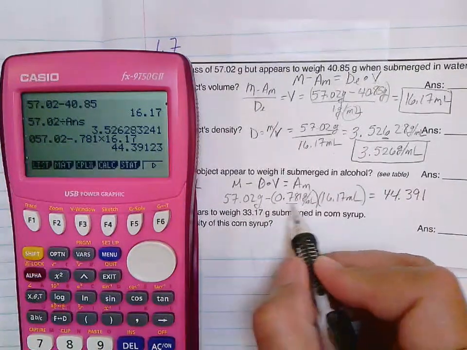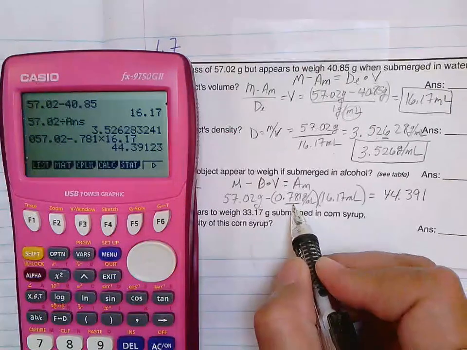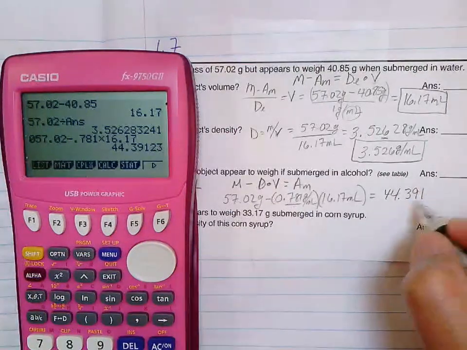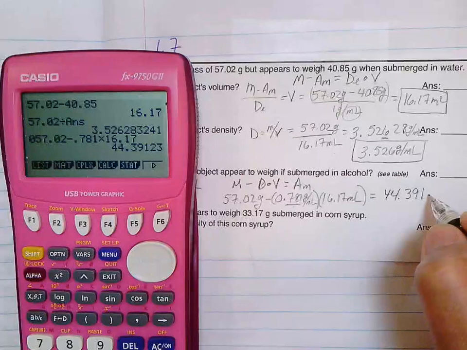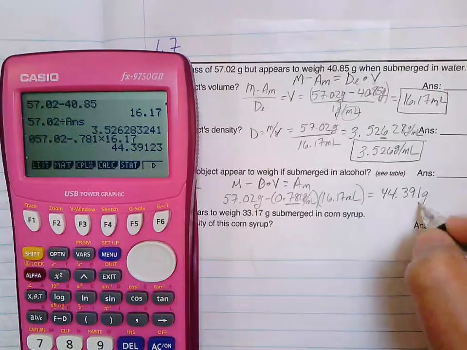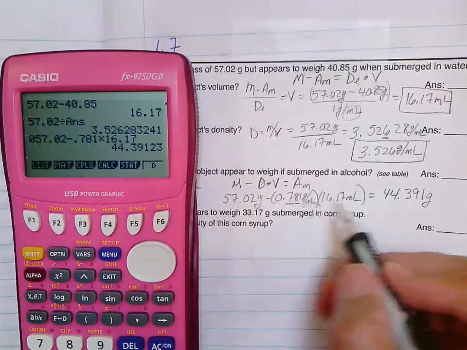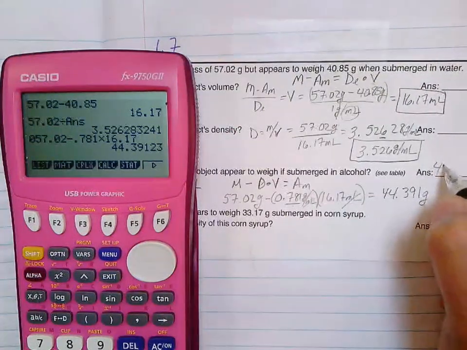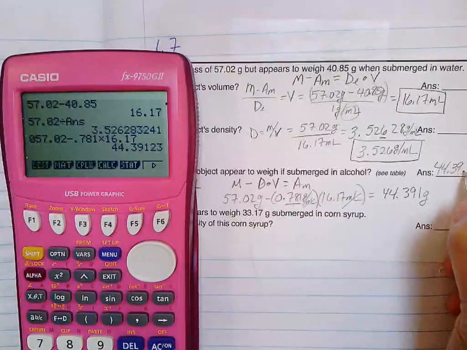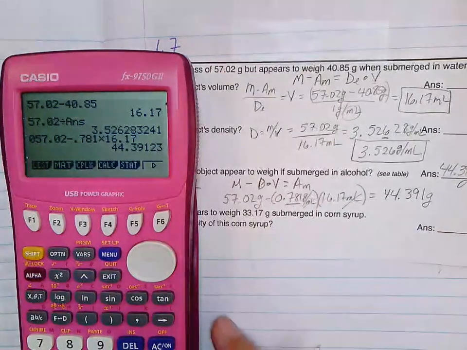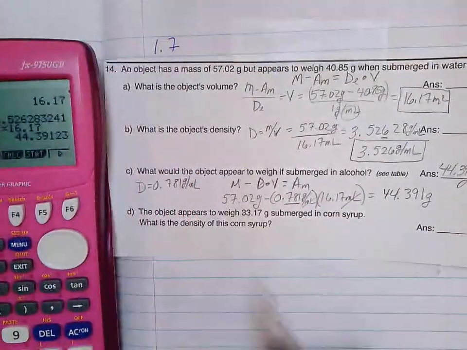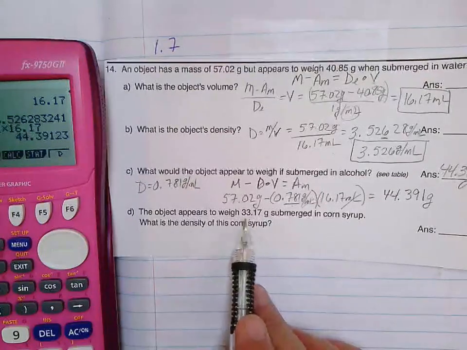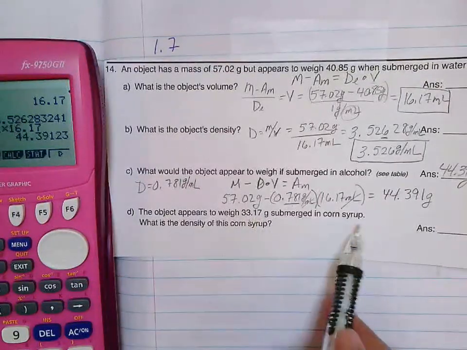And again, we're not going to take our significant figures from something I know exactly. So this is going to have 4 significant digits, and it will be grams because milliliters will cancel with milliliters. And so my final answer should be 44.39 grams.